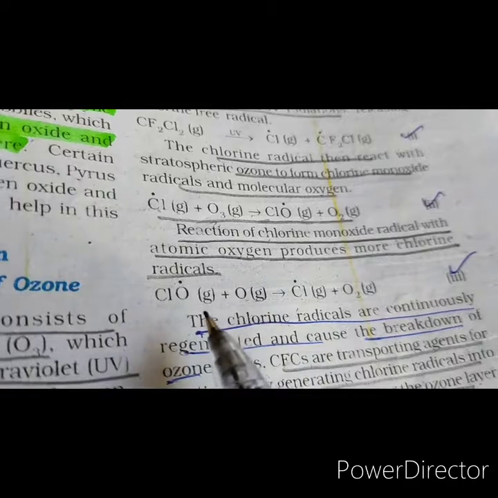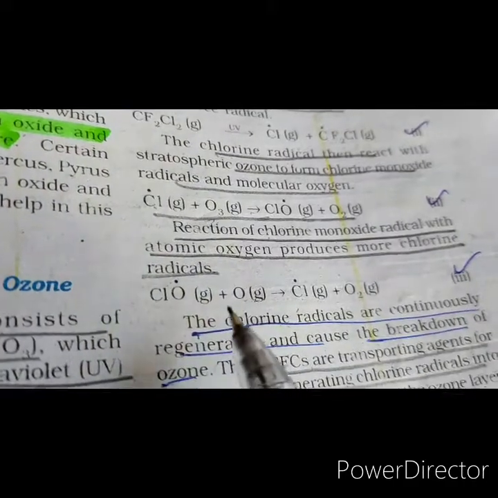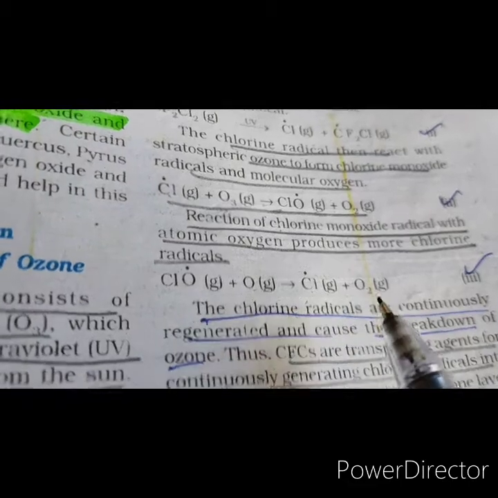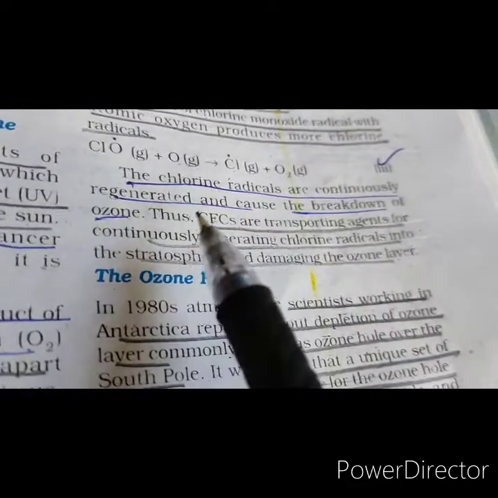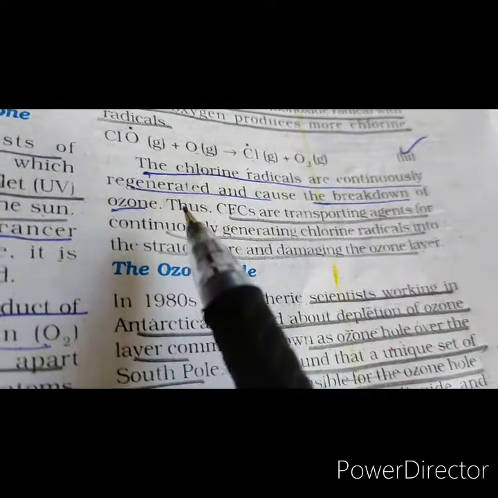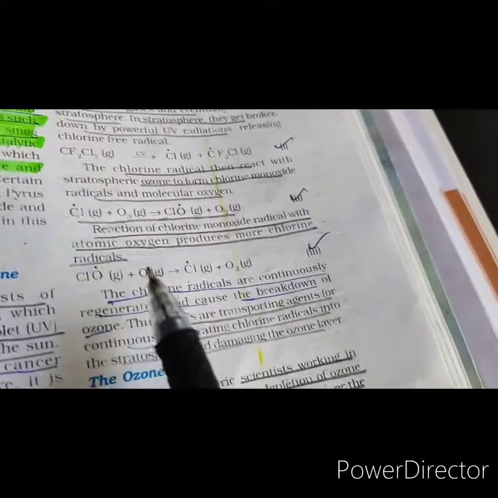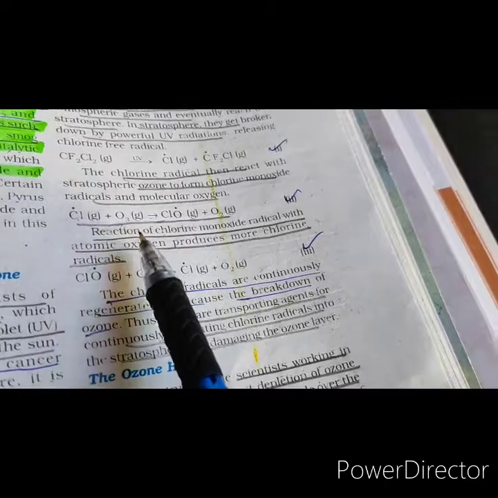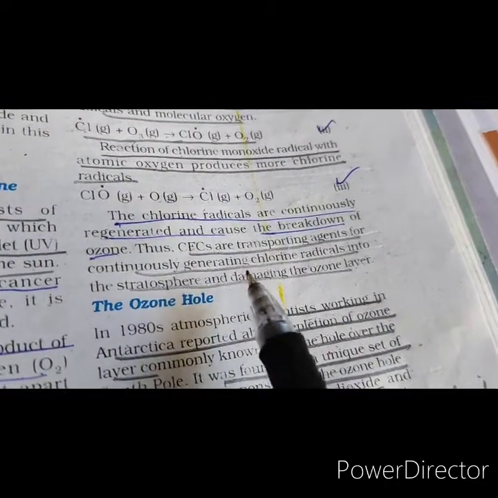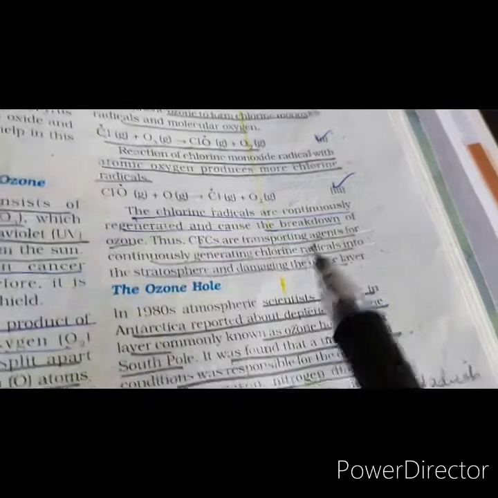This chlorine monoxide reacts with more oxygen atoms to form chlorine radicals. These chlorine radicals are continuously regenerated and they keep on causing the breakdown of ozone molecules, and as a result, the ozone layer is depleted.